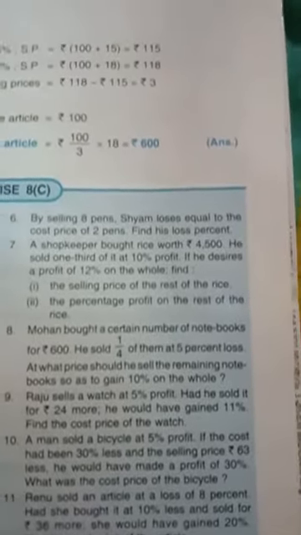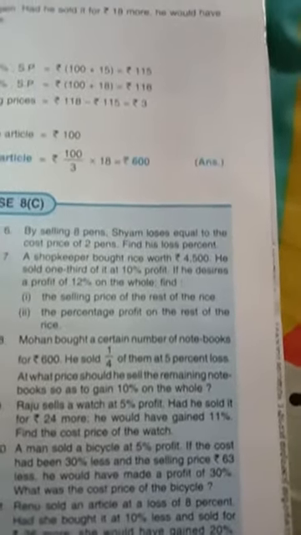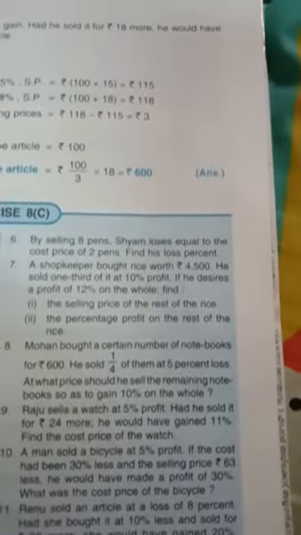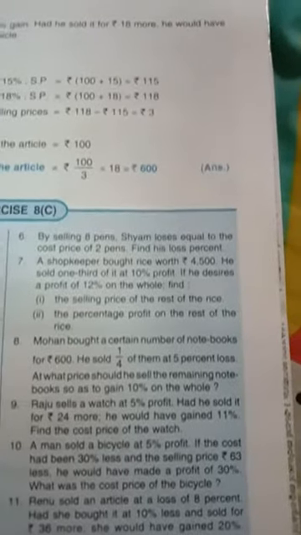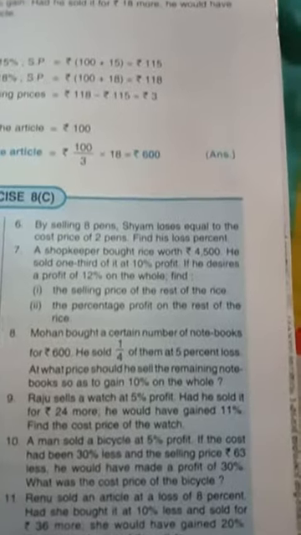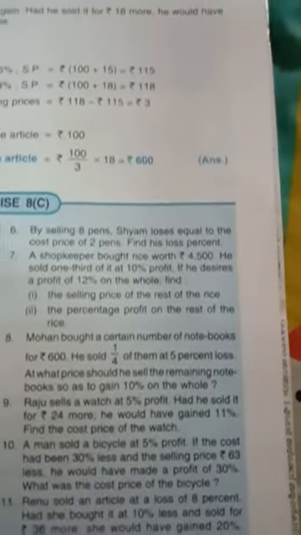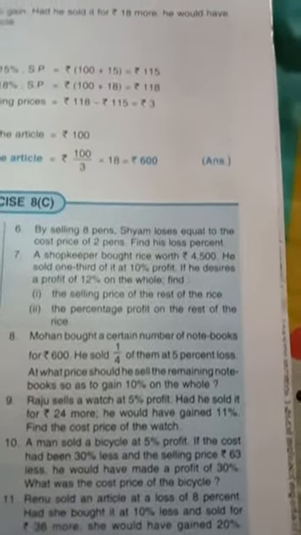Selling 8 pens, Shyam loses an amount equal to the cost price of 2 pens. If he sells 8 pens, he has a loss. Shyam loses the CP of 2 pens. What is his loss? The loss is equal to the cost price of 2 pens.